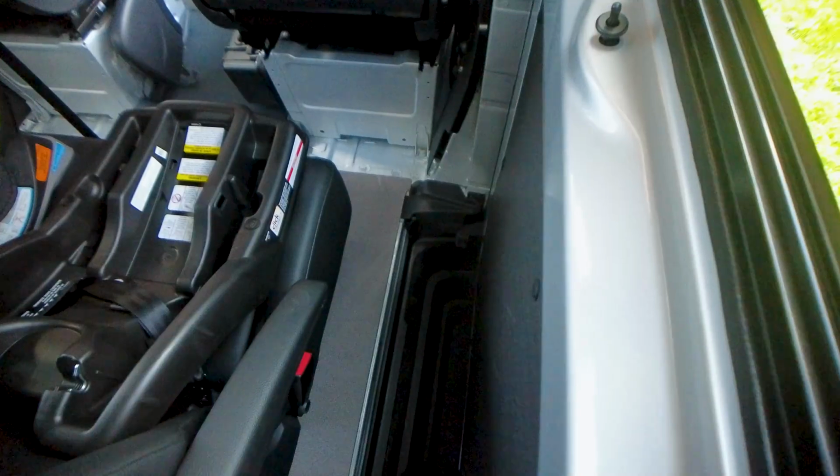Overall, guys, that is that, and I'm happy with the way things are turning out. I love these windows. Now that they're installed, the van is so much brighter inside. I don't know if you guys can tell on camera, but it just is. It's really nice in here.